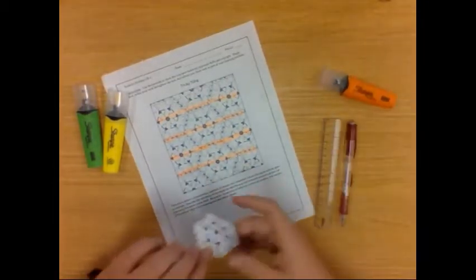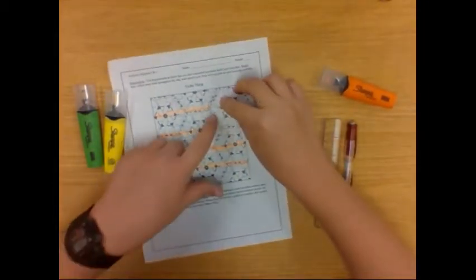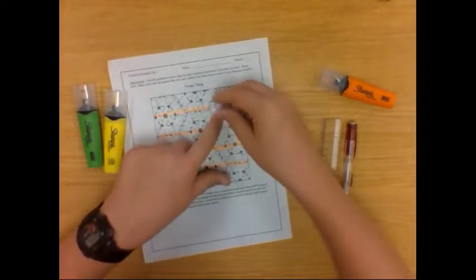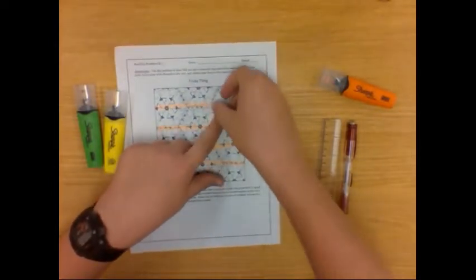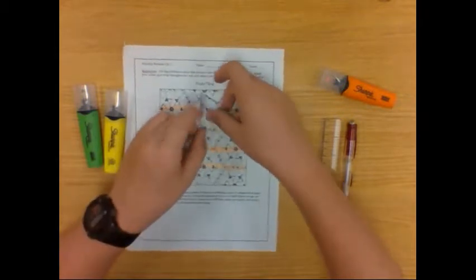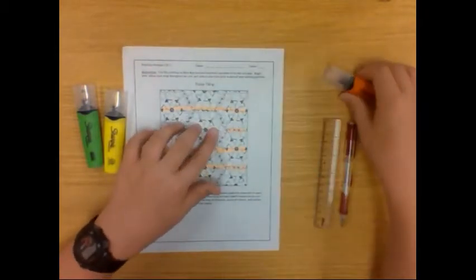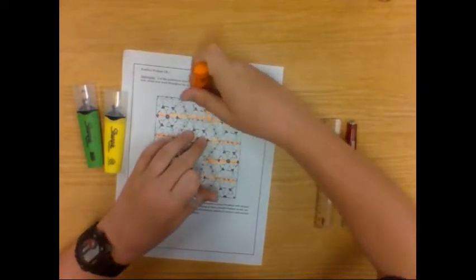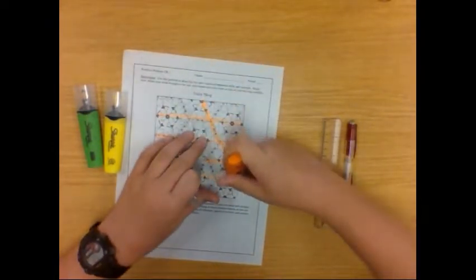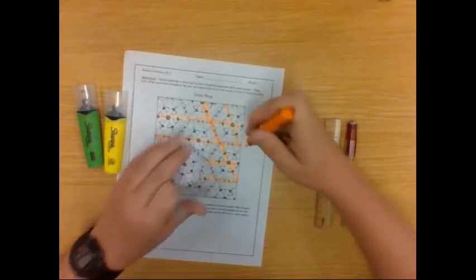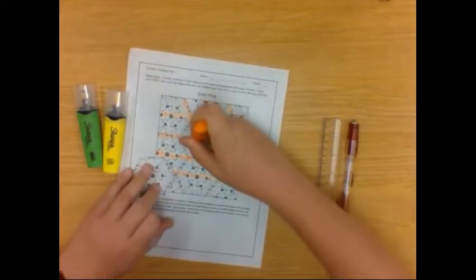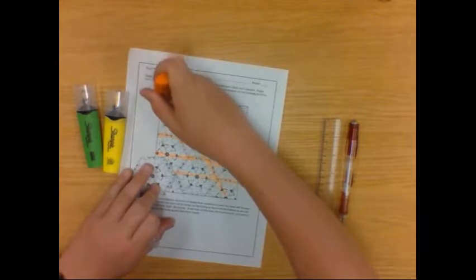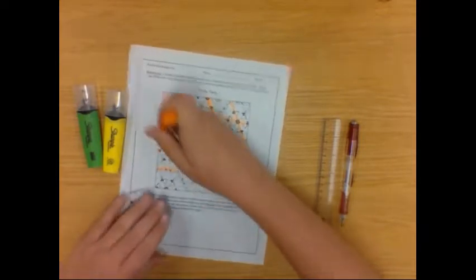And then if you have it here, you need to reflect it over to this one. You would do the same thing that way, and then reflect it. So across there, right? So then that would make that a reflection line all the way along here. That one, just like before, this one, that one.